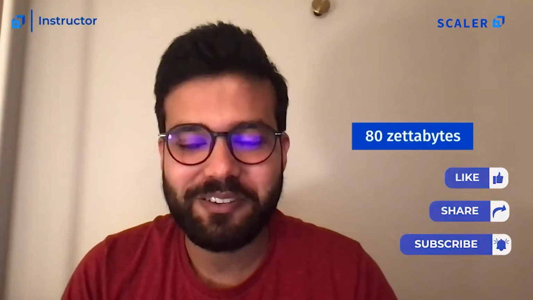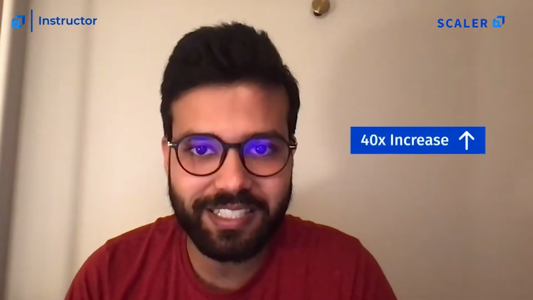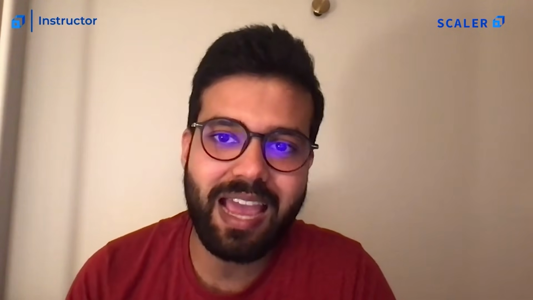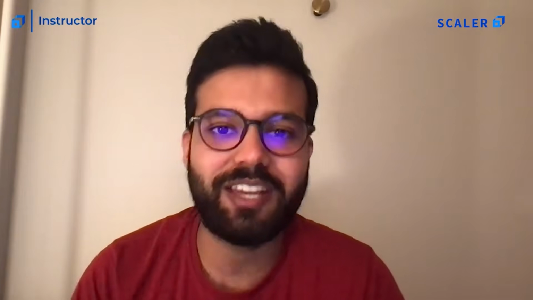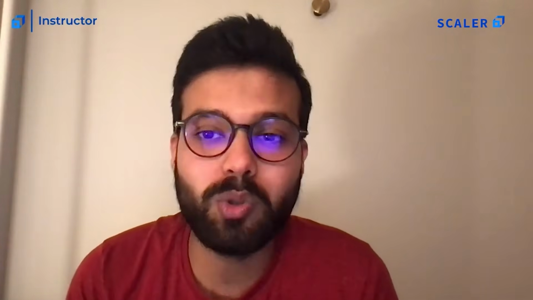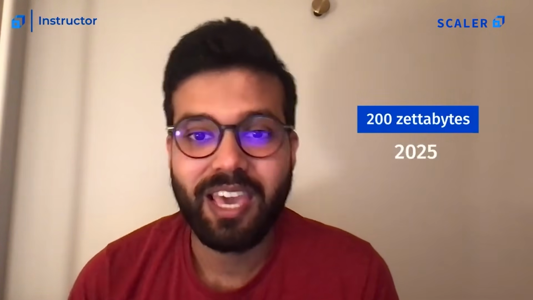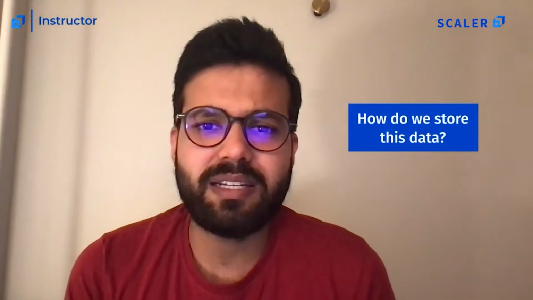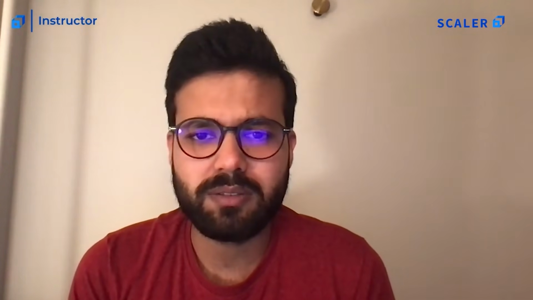We generate around 80 zettabytes of data today, which is almost 40x increase in the last decade alone. The need for data scientists and machine learning engineers is skyrocketing. Experts estimate that this data will grow even more to 200 zettabytes by 2025. Have you ever wondered how this data is stored? Can this data fit into a single server?